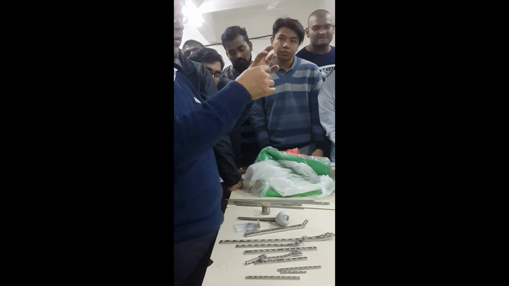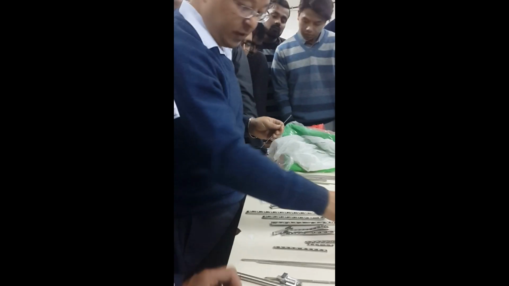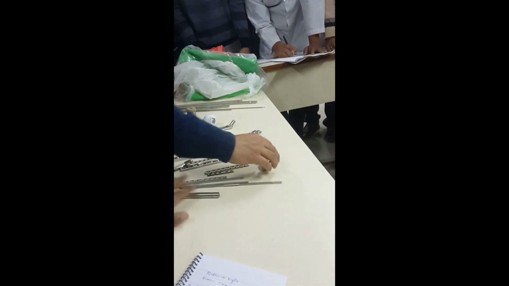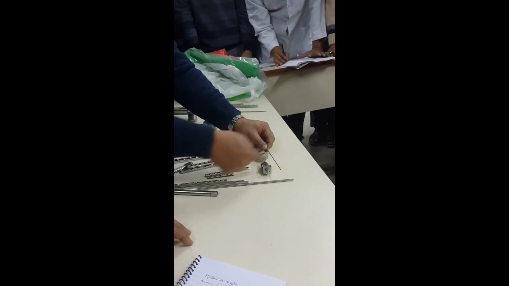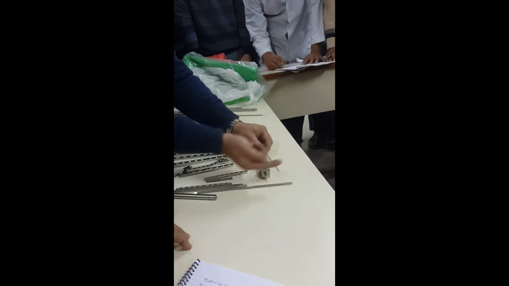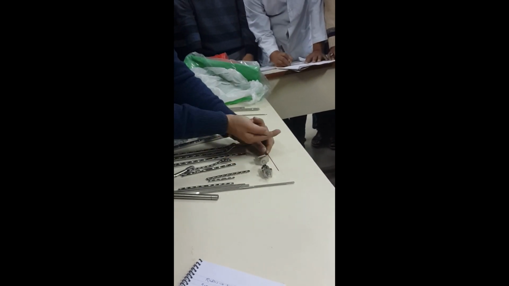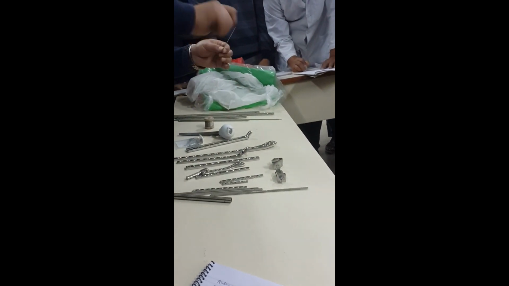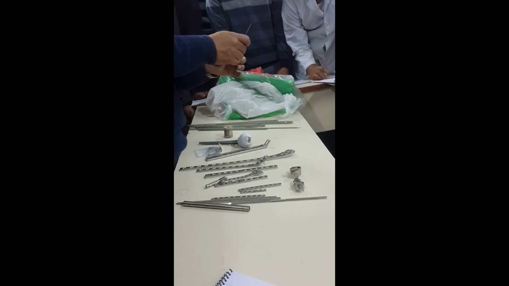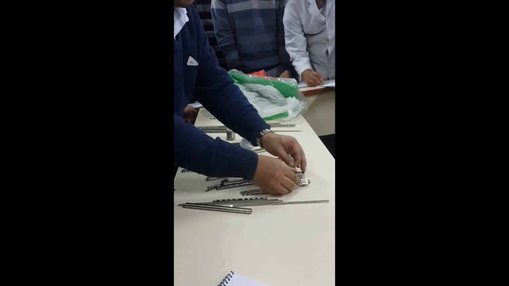Tension band, how is it done? Say this is a patella. This is one fragment of the patella, and this is the other fragment. You put a K wire like this, and put another K wire like this. Then the wire goes around over the patellar tendon and quadriceps in a figure of eight. Then you tie a knot and create tension so that the fragments come together like this.